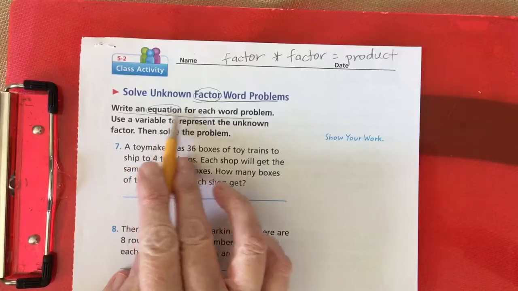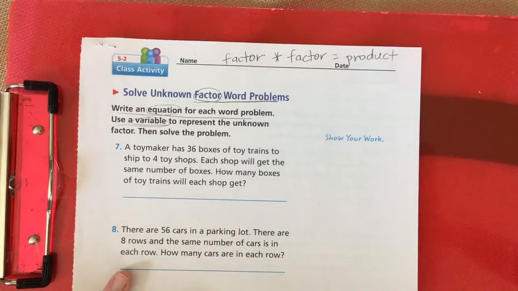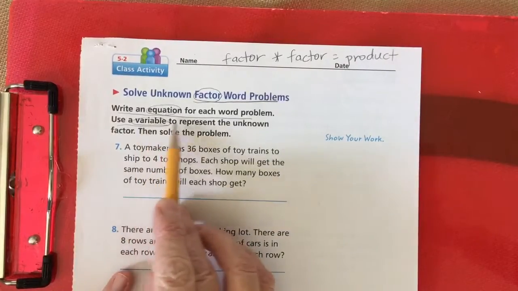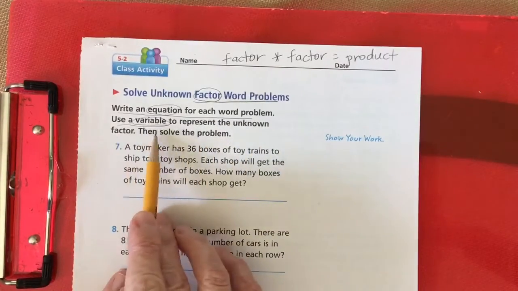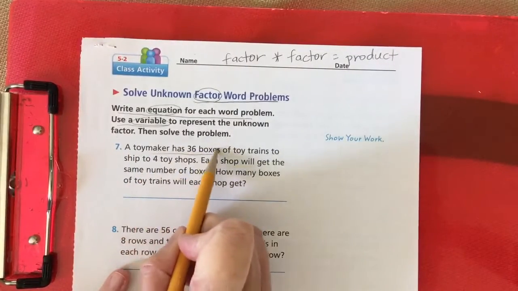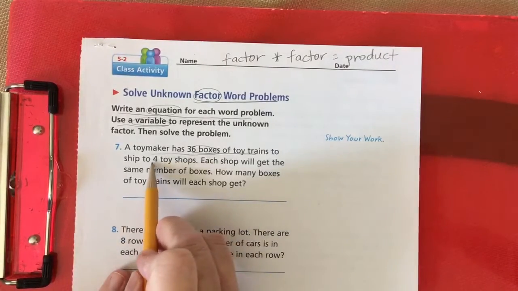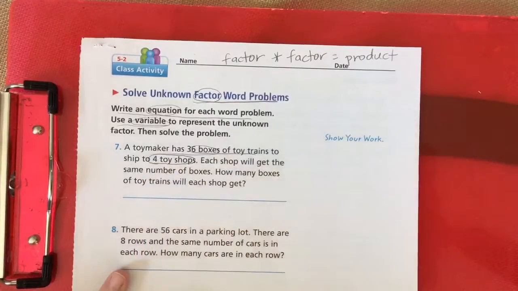All right, so back to reading the directions. Write an equation for each word problem. Use a variable. Okay, yeah, we're used to doing that. Use a variable to represent the unknown factor and then solve it. Okay, here we go. A toy maker has 36 boxes of toy trains to ship. Okay, so he's going to mail those out to 4 different toy shops.